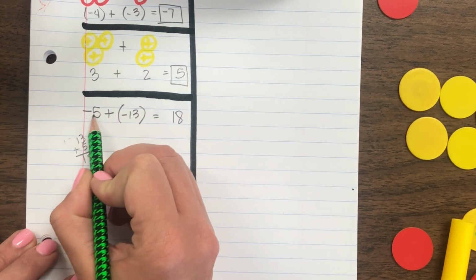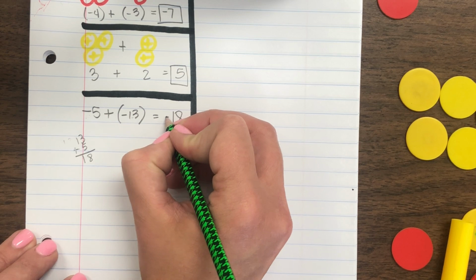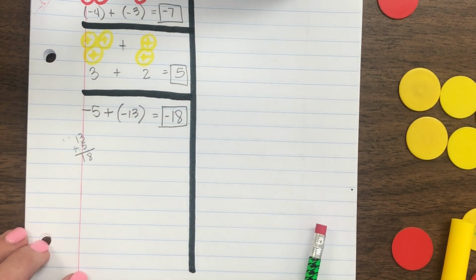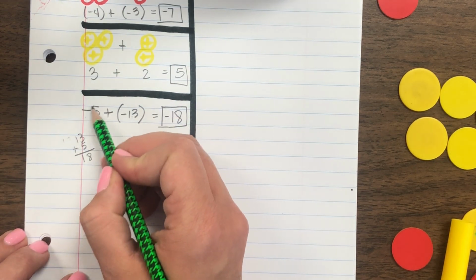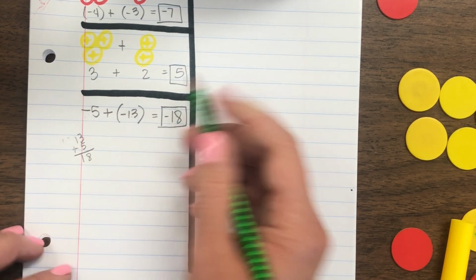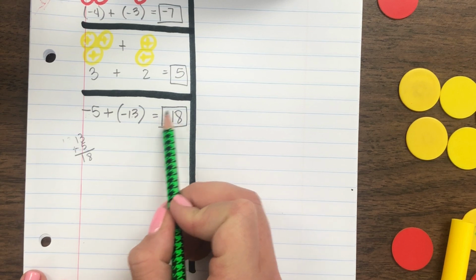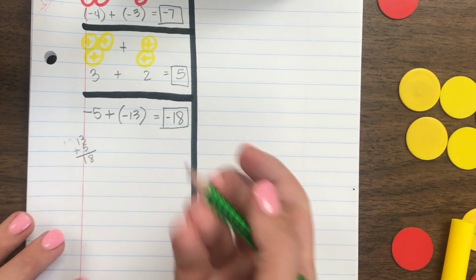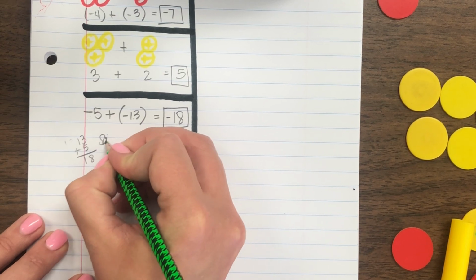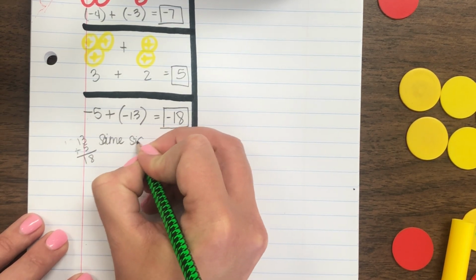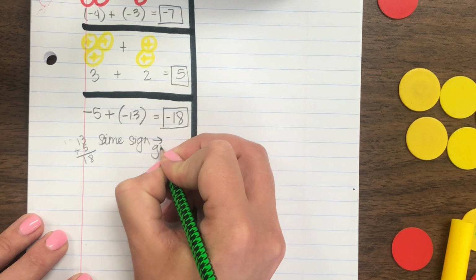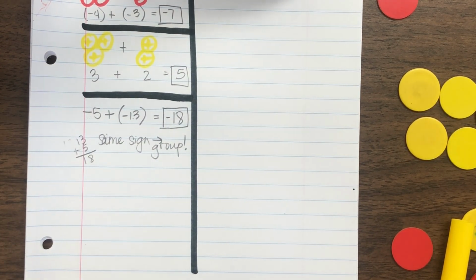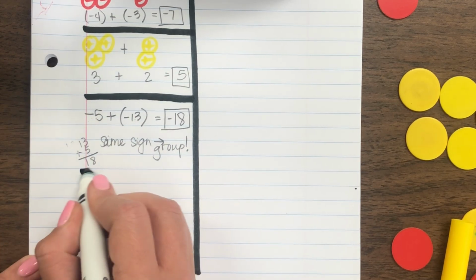They're on the same team, they have the same sign. So all I'm doing is grouping them together to make a bigger team of negatives, right? This would be 5 reds, this would be 13 reds. They would come together to make even more, a bigger group of red, bigger group of negative. So again, same sign, group. Same sign, group.